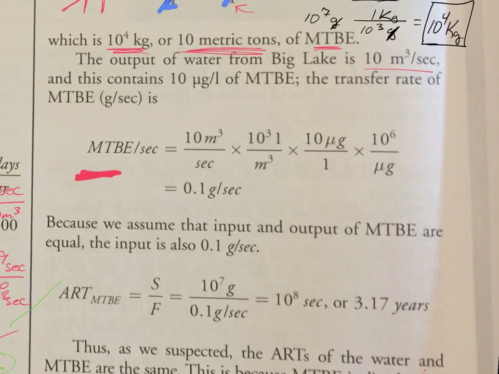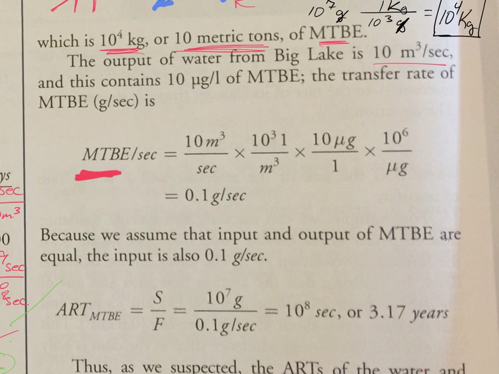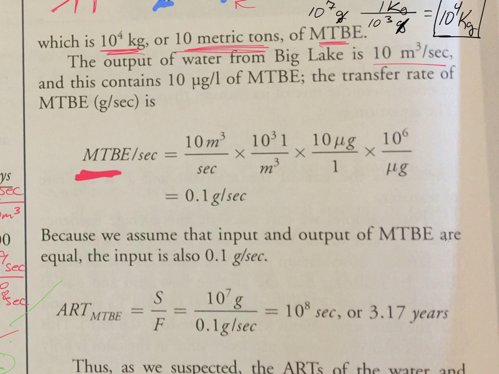If we take a look at the transfer rate in grams per second, we have 10 meters cubed per second, and we take 10 to the 3 liters per meter cubed. Again, we're converting, getting rid of that meters cubed.